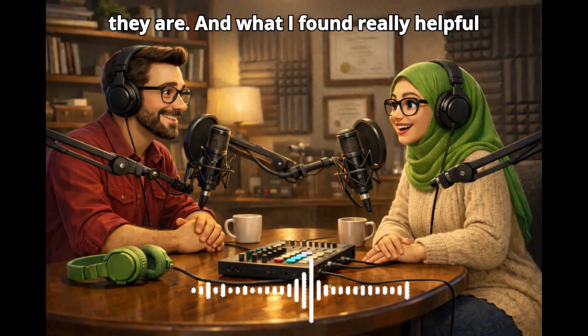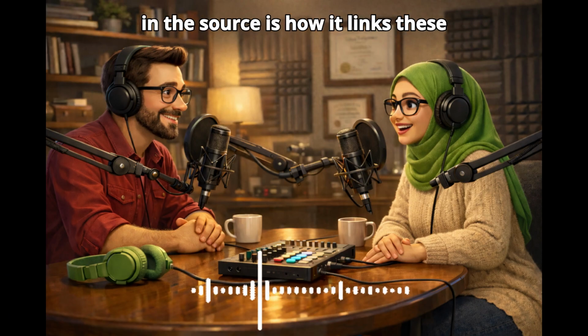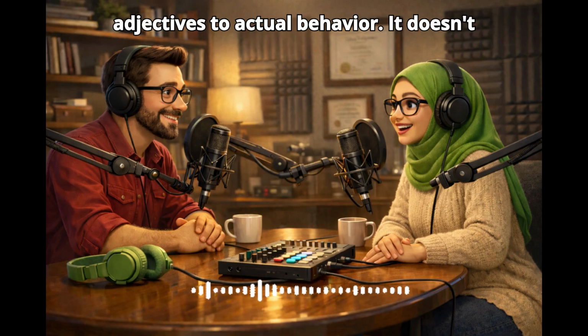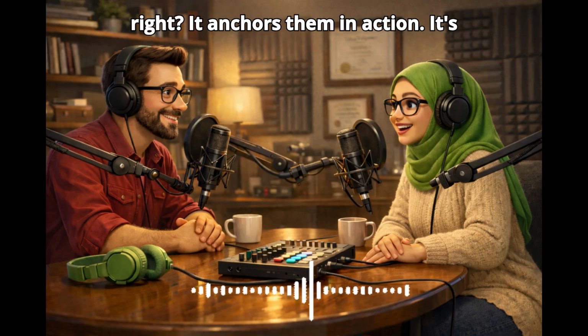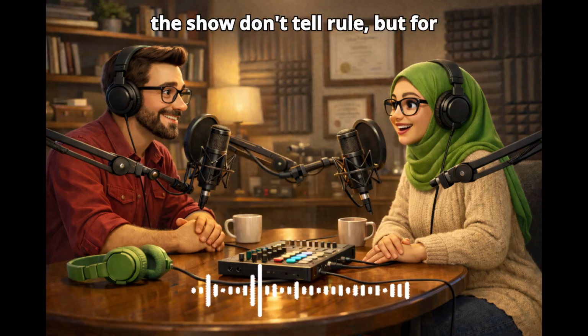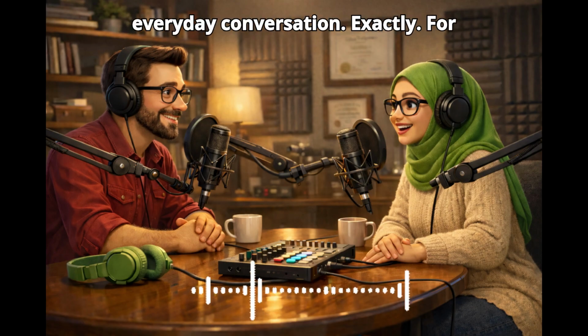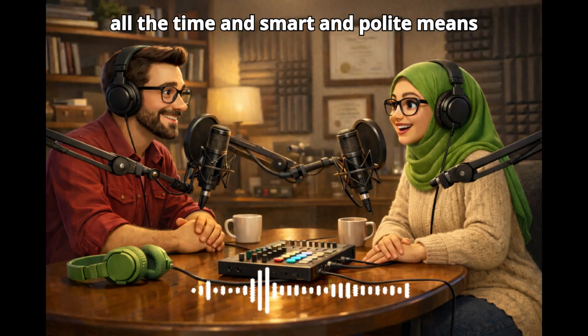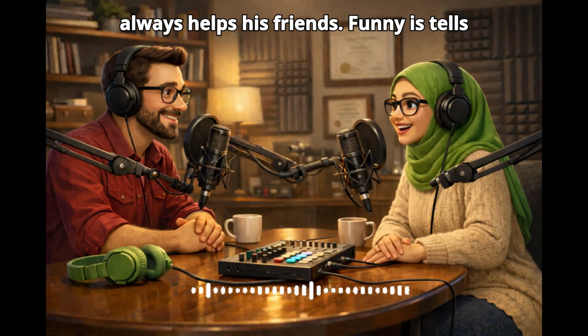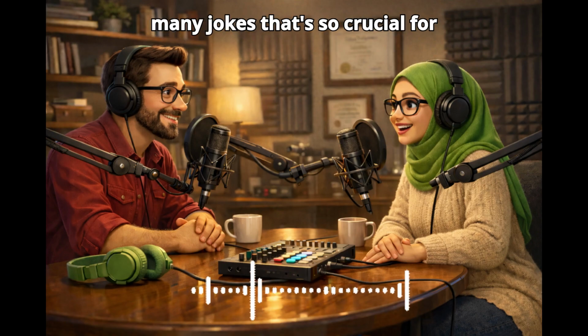And what I found really helpful in the source is how it links these adjectives to actual behavior. It doesn't just leave them as abstract concepts. Right. It anchors them in action. It's the show don't tell rule, but for everyday conversation. Exactly. For example, it defines friendly as smiles all the time. And polite means always helps his friends. Funny is tells many jokes.